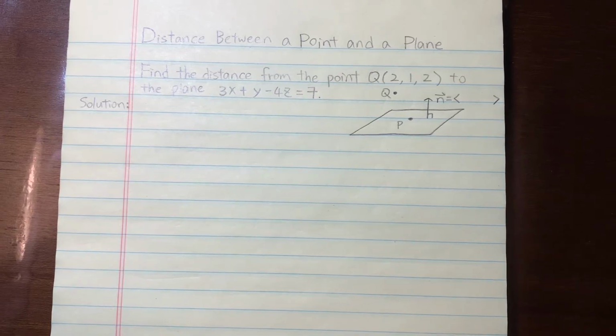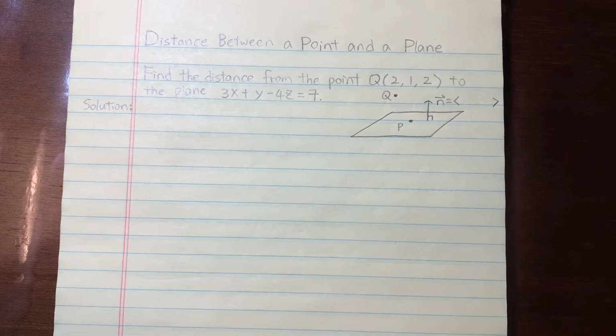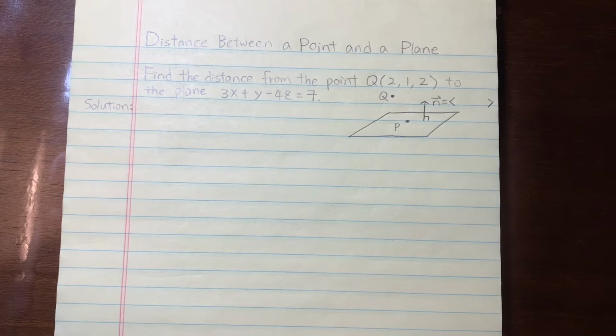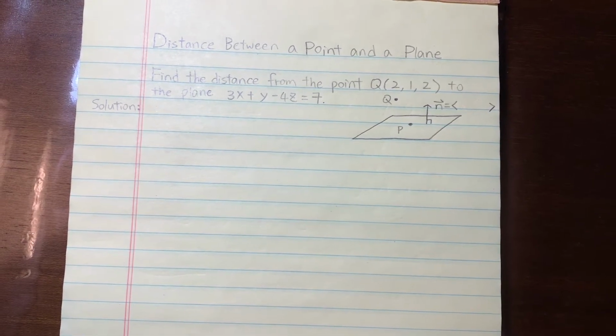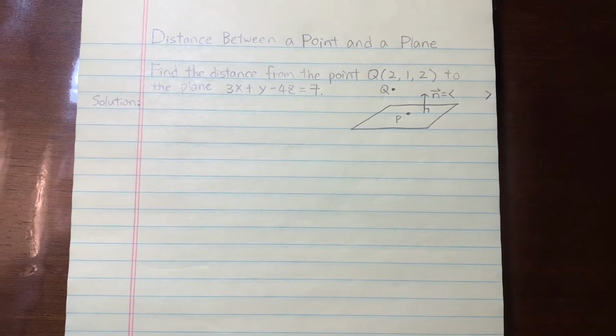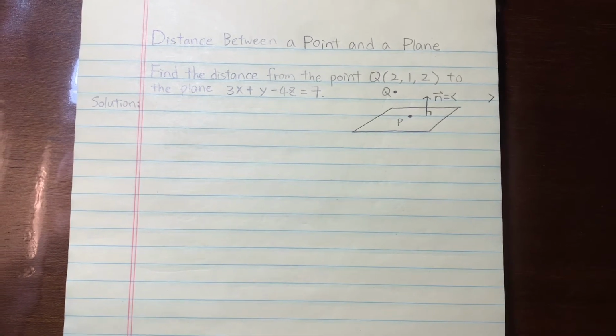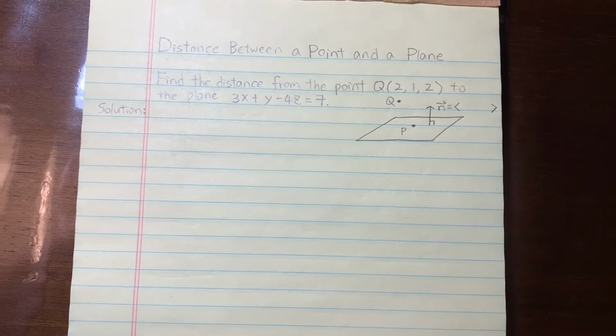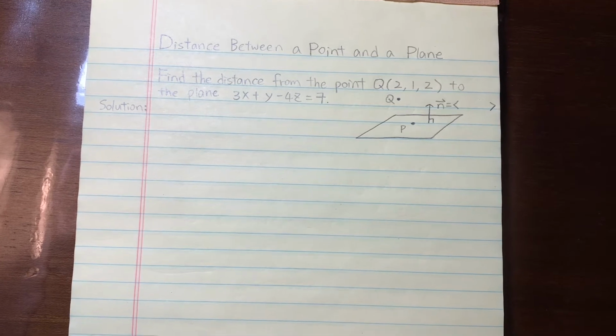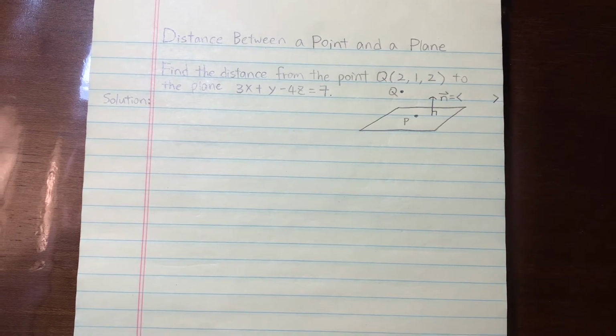In this video, I'm going to talk about how to find the distance between a point and a plane in R3. In this first part of the video, I'm going to go through a more standard approach that breaks down the logic behind the scenes. And I'll just start by looking at an example.